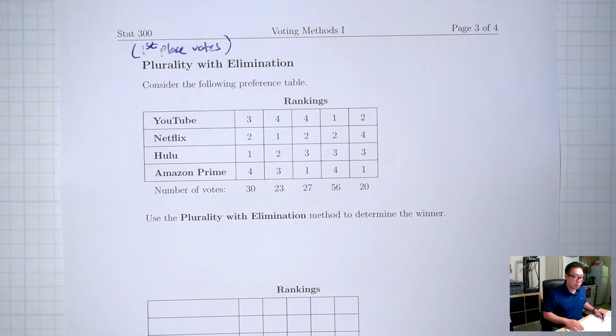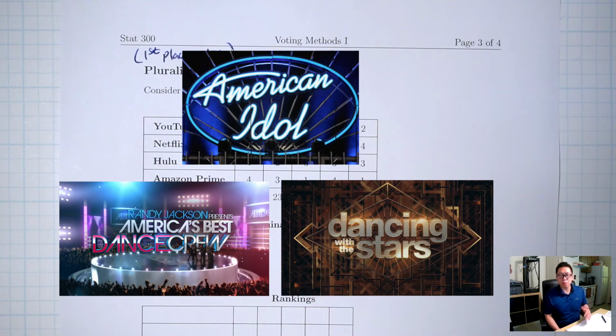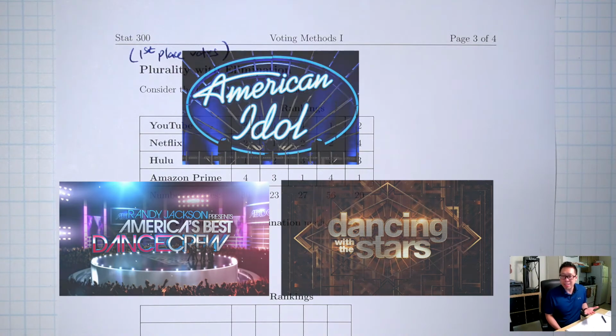Think of those singing and dancing competitions you see on TV. In those competitions, at the end of the show, there's a vote, right? And whoever has the lowest number of votes gets eliminated. And then they do it again the next week, until there's only one team or one person left, and that's the winner. So same idea here.